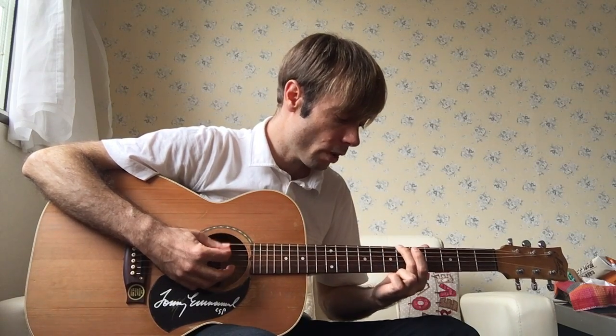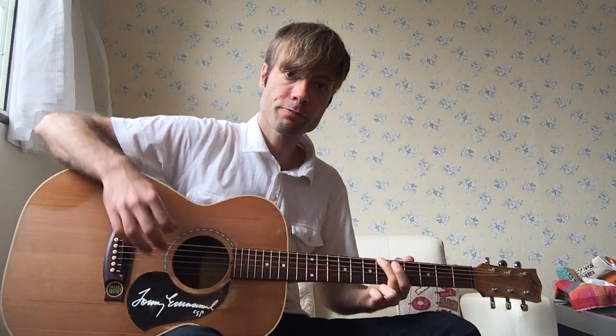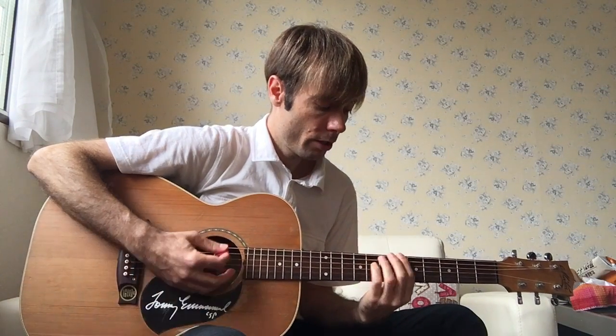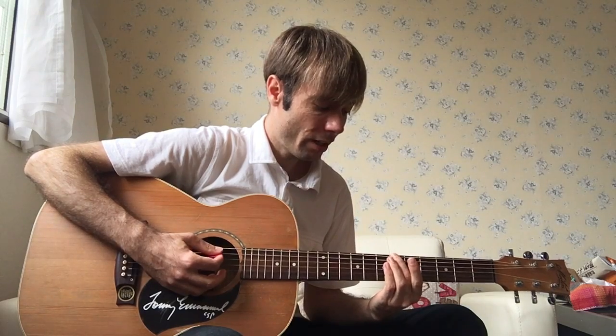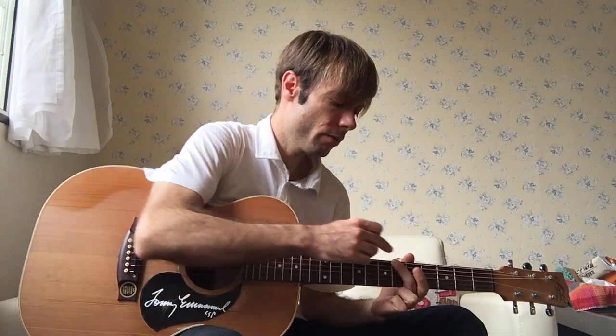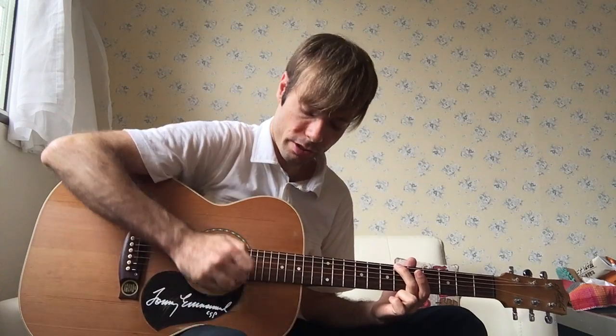Okay, but B flat is right here. There's my root note. So, that is where my B flat bar chord is. So I have some choices now, and I have to think what chords start with a root note on the E string, on the 6th string. And I can think of 2 chords off the top of my head.